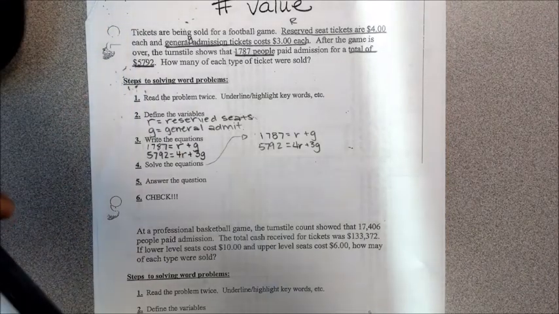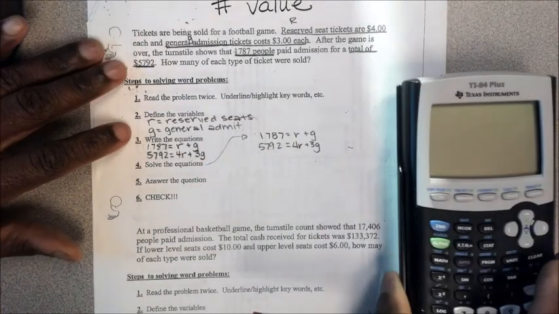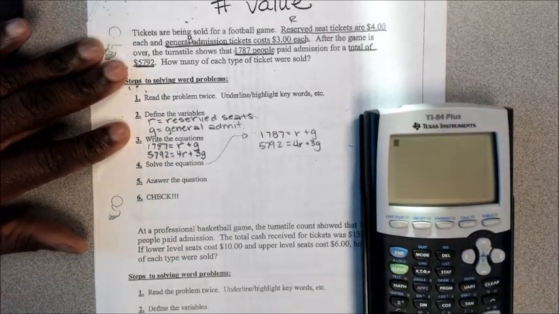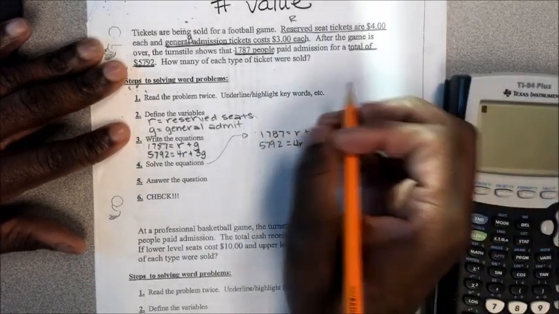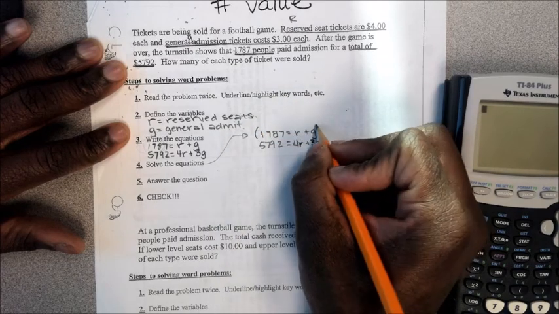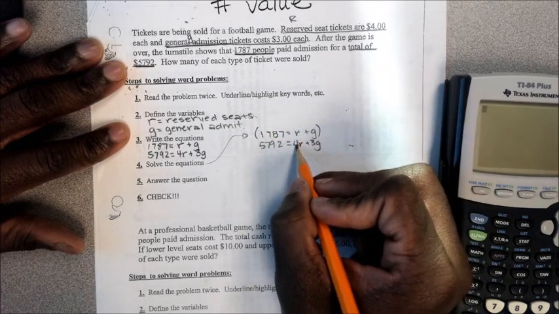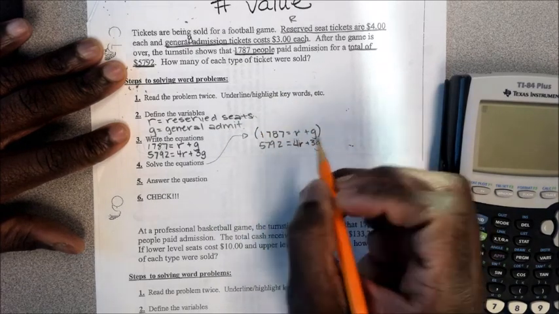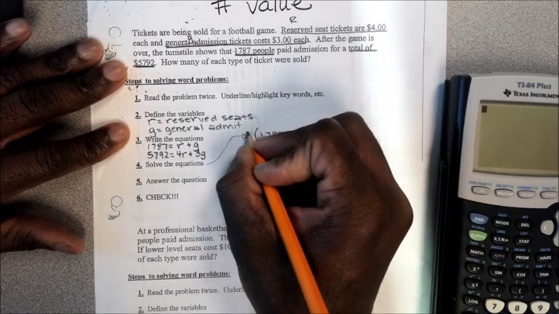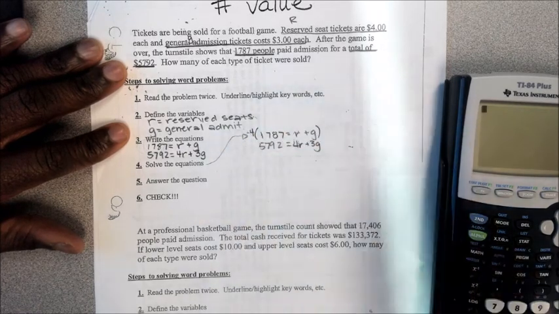Remember, in elimination we need a variable to cancel out. So I'll just do R. To get these to be opposites, this is 4, so I need to multiply by -4.